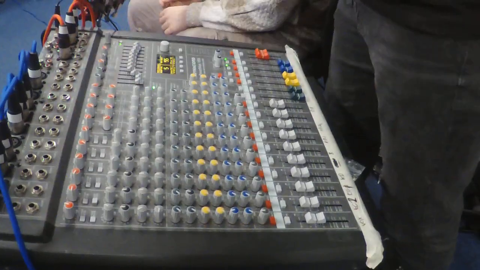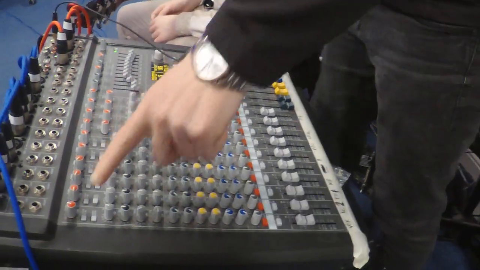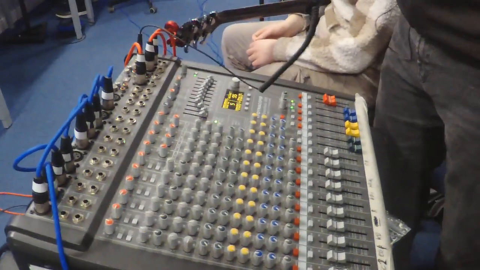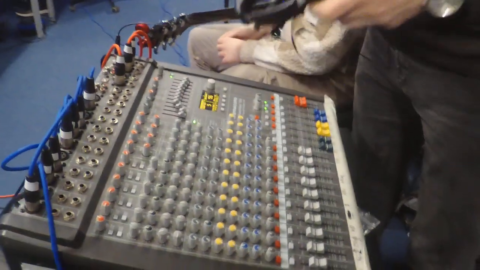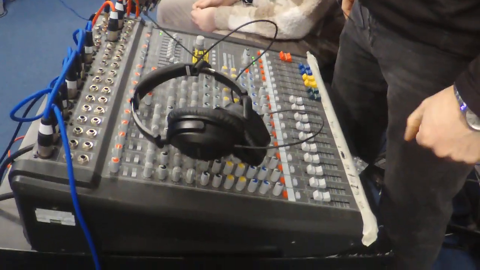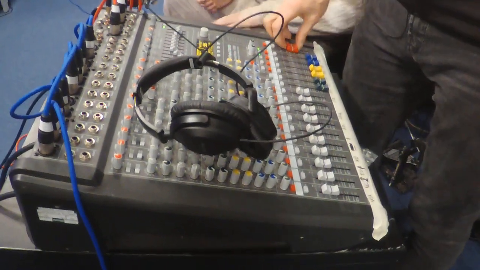So I have mixed everything here. I am listening in the headphones. This is the headphone mix. This is the mixer. It's a 2-channel live location recording, and that's how you do it. For example, will everybody play together?